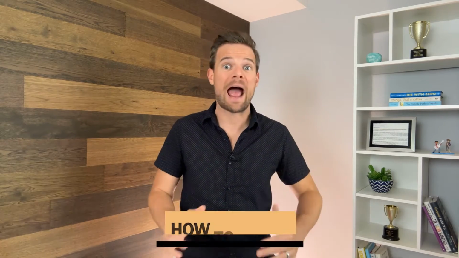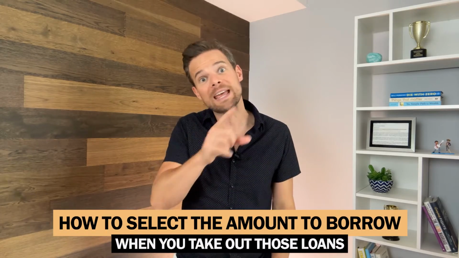While it would be great to cover all of your college costs using a combination of savings, help from family members, scholarships, and even your own personal income, those funds aren't always going to cut it, especially with college costs nowadays. Many college-bound students will need to apply for student loans to cover the gap between the cost of education and their limited resources. In this video, we'll explain how to apply for student loans and how to select the amount to borrow when you take out those loans.